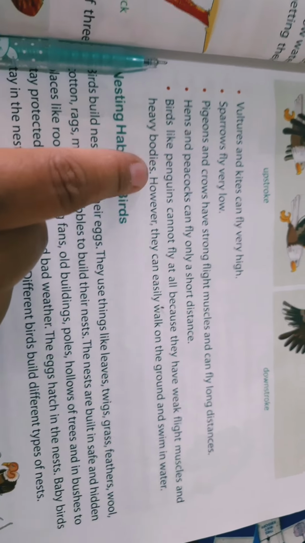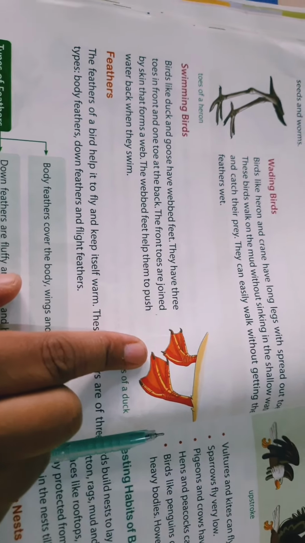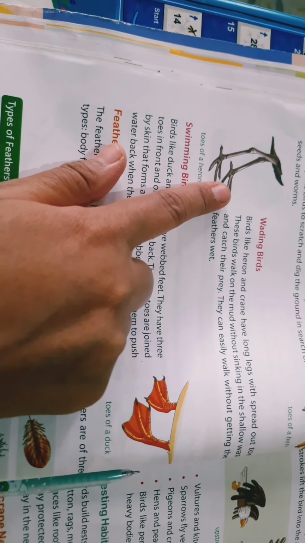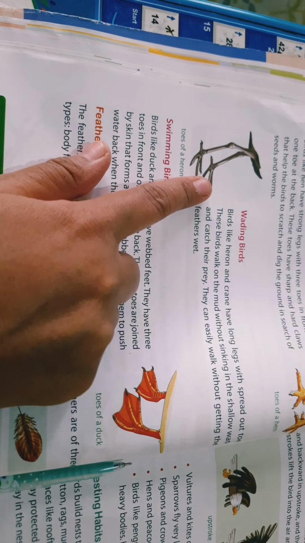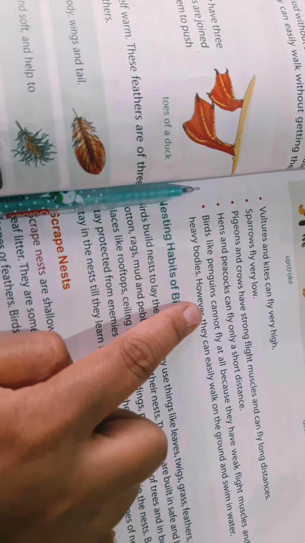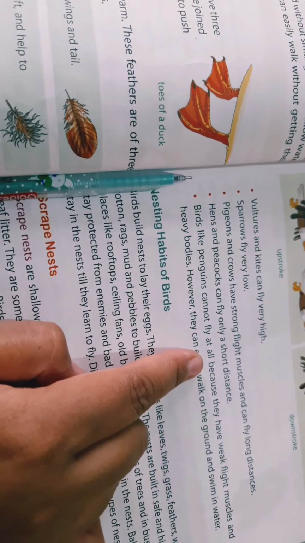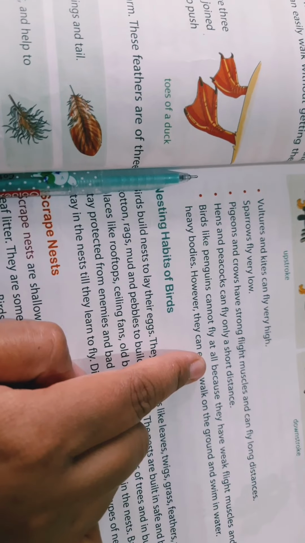As we have done in the topic of swimming birds, there are birds which can swim, and birds which can wade and walk, right? In the same case, ostrich, penguin, emu are common examples of the birds that cannot fly.